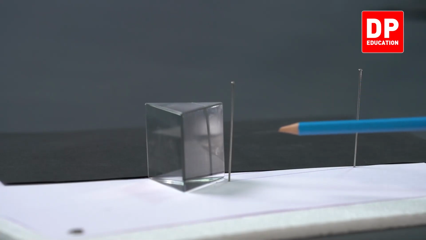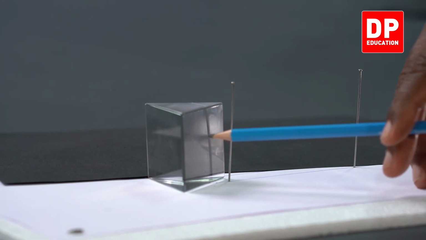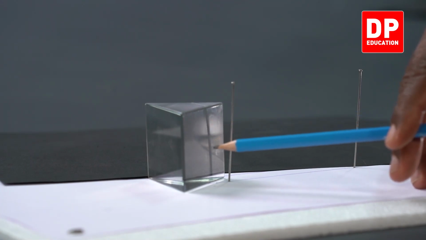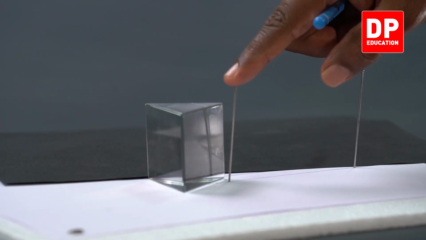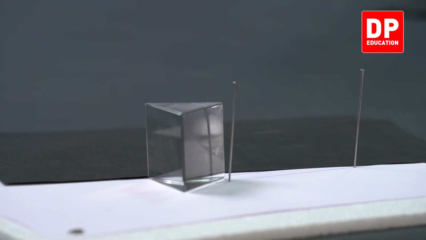So, students, now you can see the images of both pins that have been aligned here. I will show you the images. See, the first pin's image you can see there. Similarly, the second pin's image also. Now, both images are aligned.